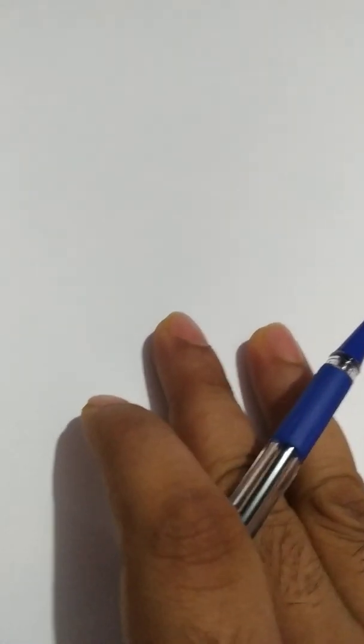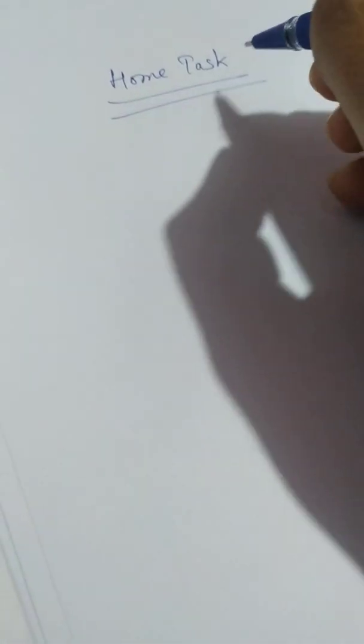So let's give you some home task, because if I discuss more you might get confused. Till now the techniques which I have discussed, I will give home task related to this. Let's say give you some examples, some homework. Home task. Do at home.